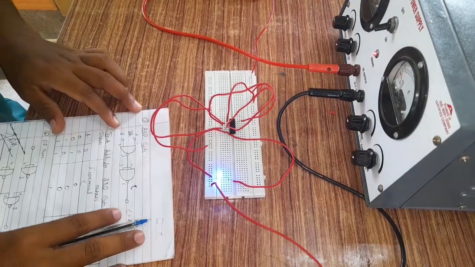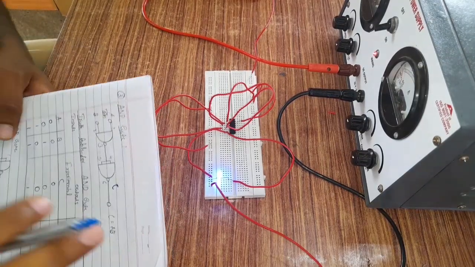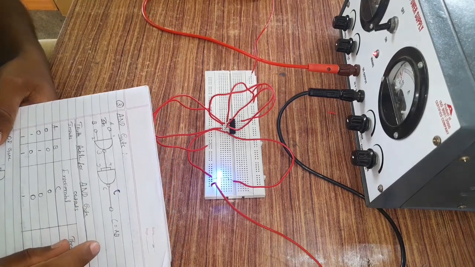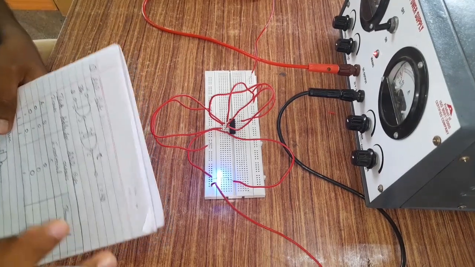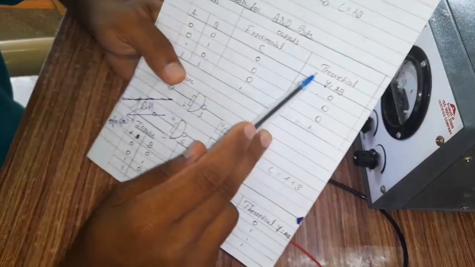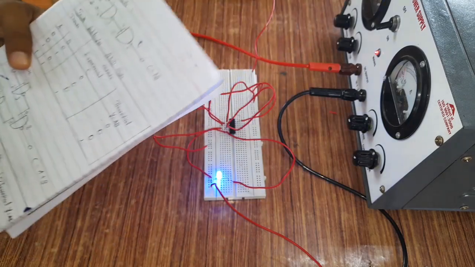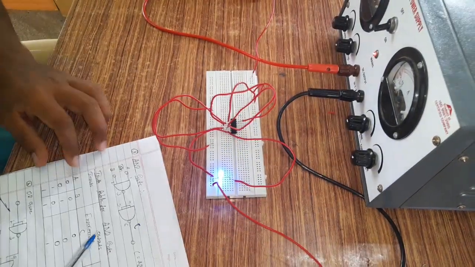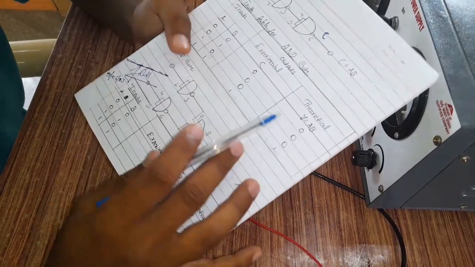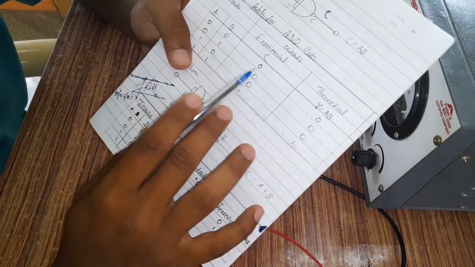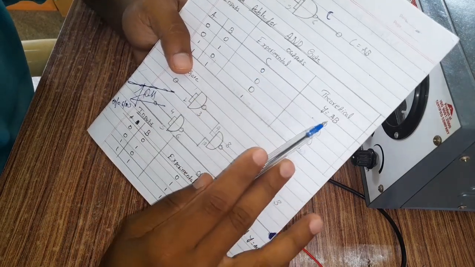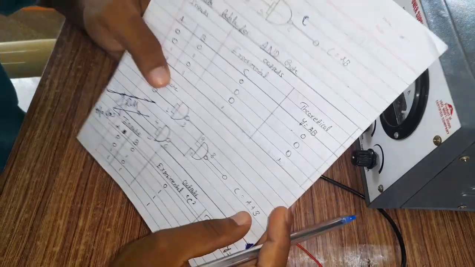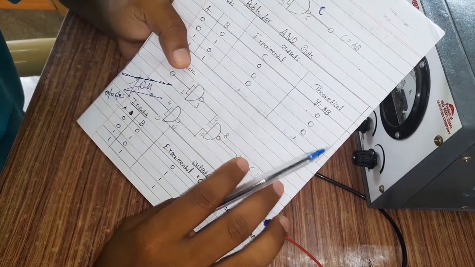Now we completed the experimental values and we move to the theoretical values. We calculate manually using the formula Y equals A into B. The AND gate symbol shows the A and B. We compare the experimental and theoretical values: 0 0 0 1. We are done with the AND gate experiment.